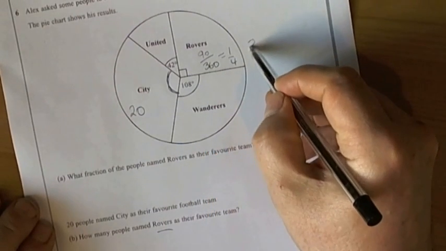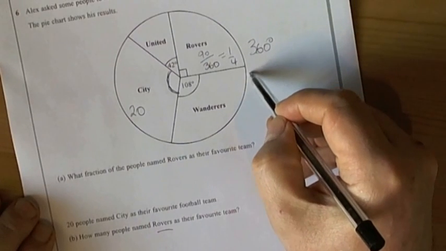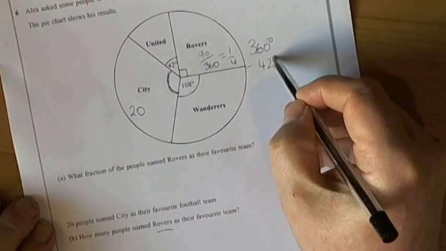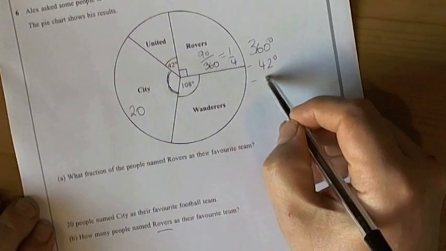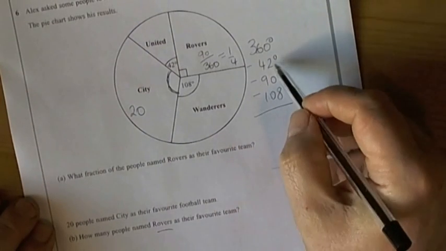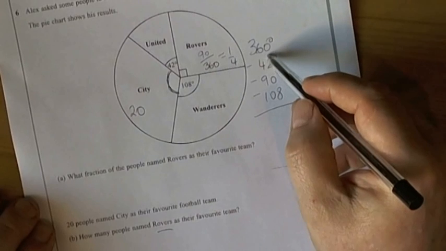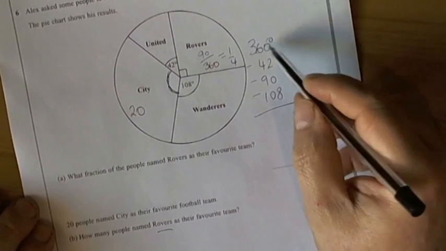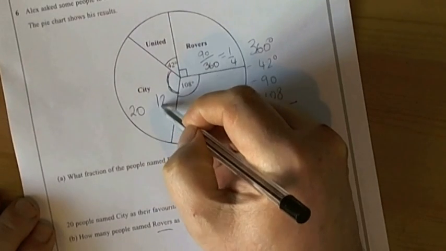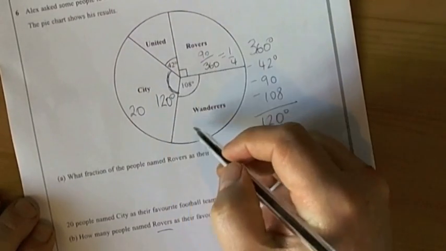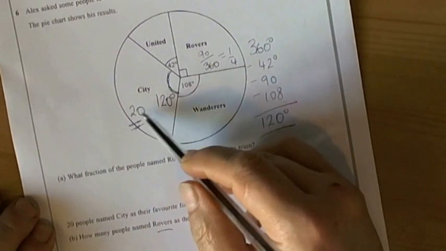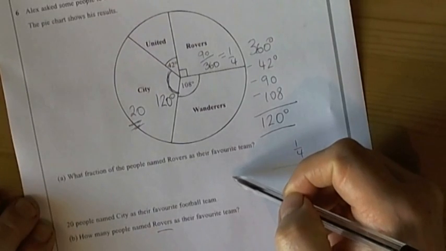So we know the whole pie chart is 360, and we're going to have to subtract the angles they gave us. So we're going to subtract the 42, we're going to subtract the 90, and we're going to subtract the 108. So on our calculators we'd find we're going to subtract 150, 240, so we're left with 120 degrees. So that means that the City sector is represented by 120 degrees, and it tells us for 20 people.